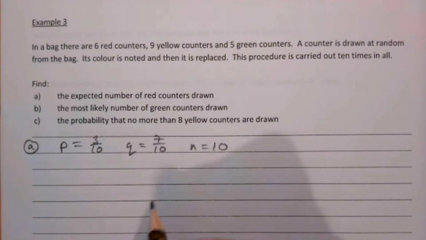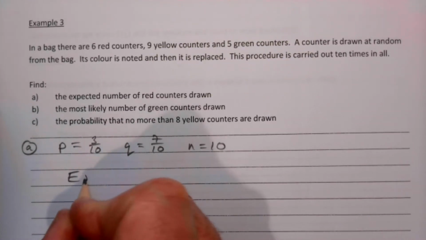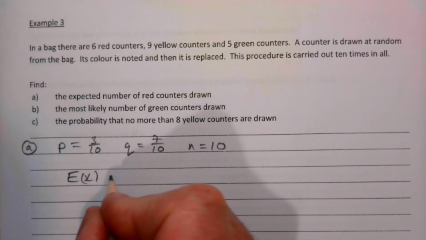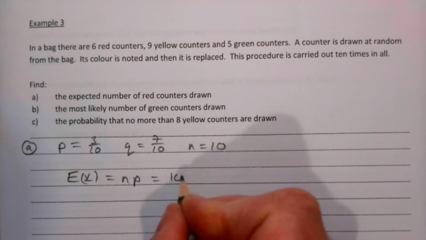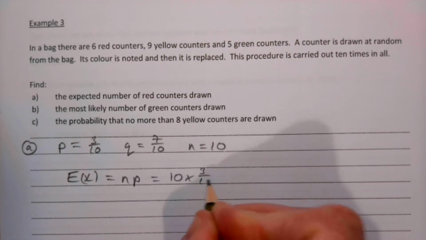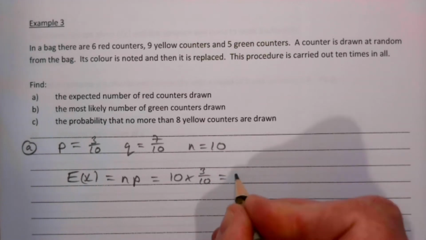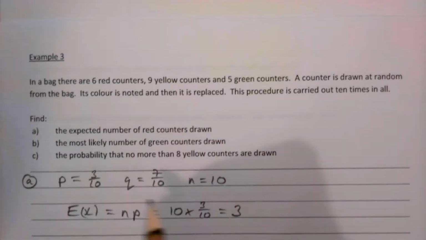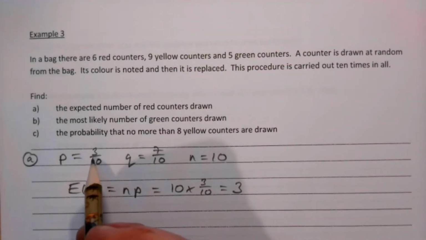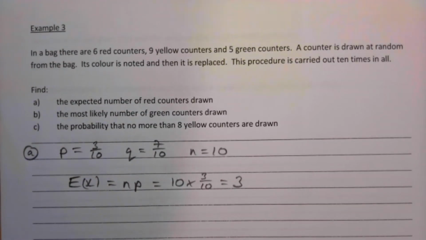The expectation, or the expected value of X, nice and straightforward, is np, and that then is 10 times 3/10, which is 3. Of course you'd expect 3. If you're taking out 10 times, the probability of getting a red one is 3/10, obviously you would expect 3.